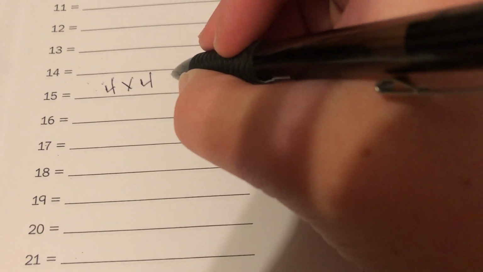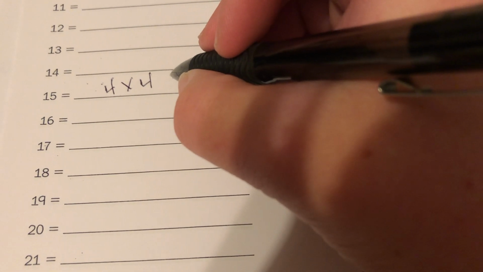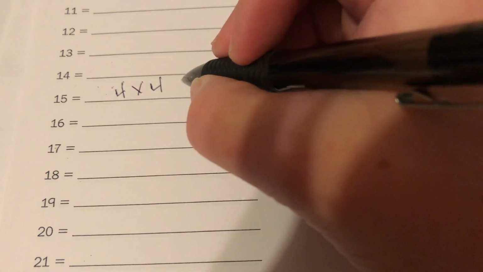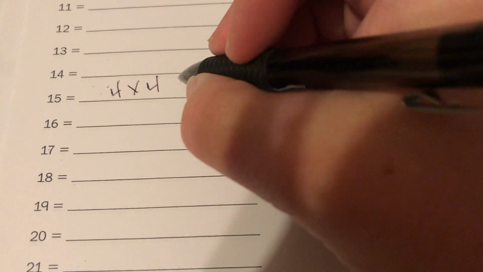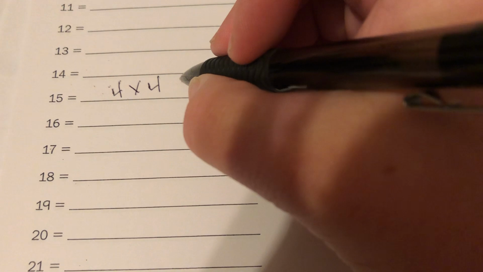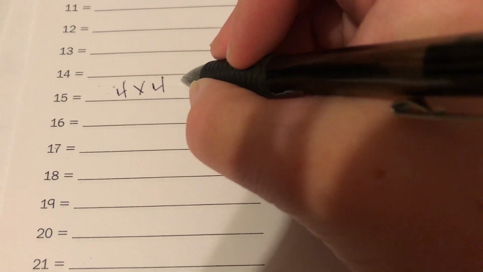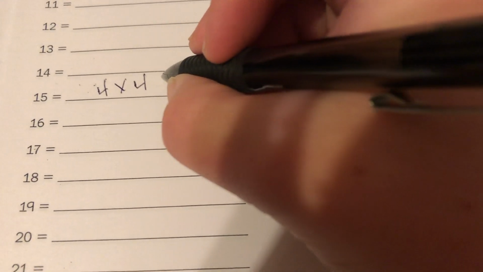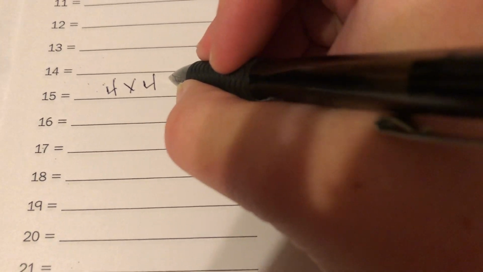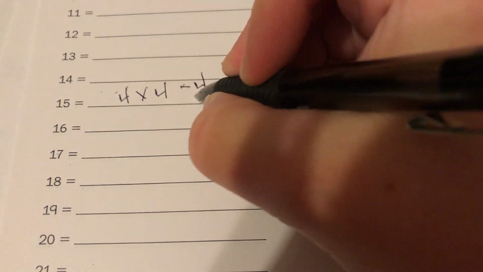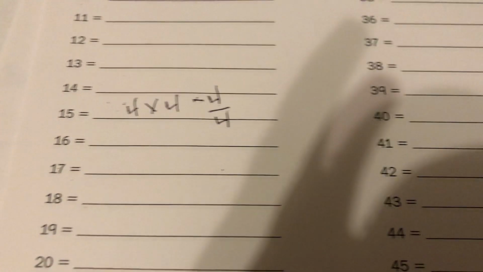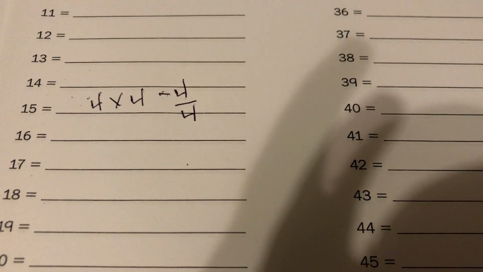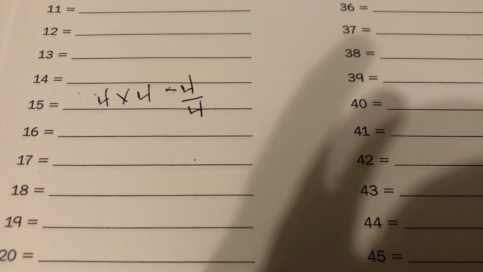So if I ever need a 1, I could use 4/4 to get that whole number, or I could use 4 to the power of 0, which will give me a whole number of 1 again. But I need 2 more 4s to get my other 4 fours. So 4 times 4 equals 16, minus 4/4 is 15.